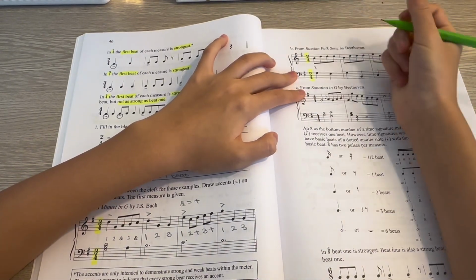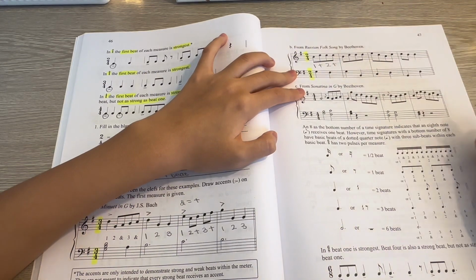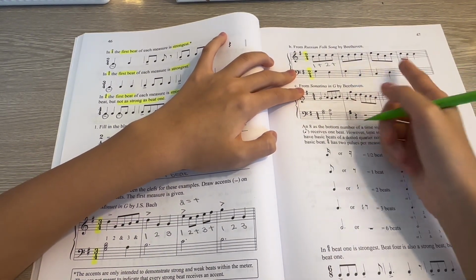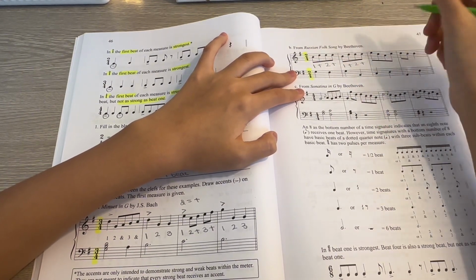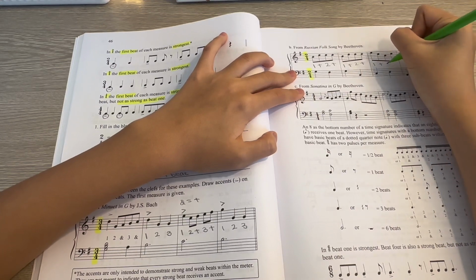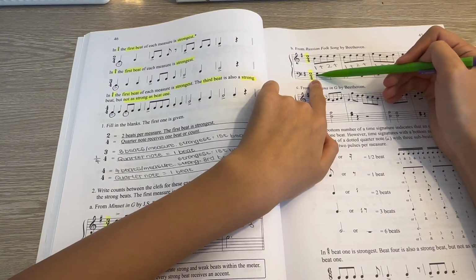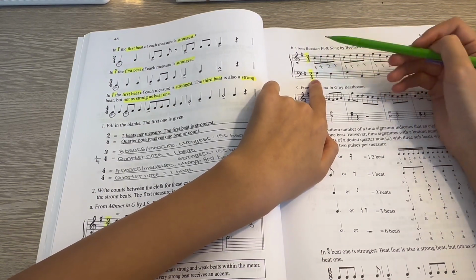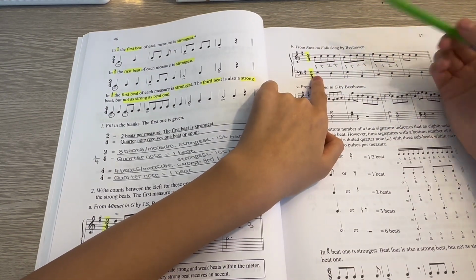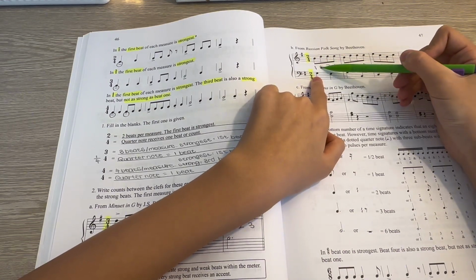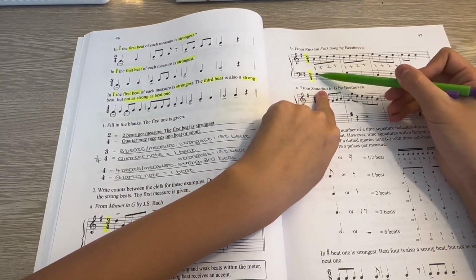So it's going to be 1 and 2 and. Got it? That looks like the same pattern, right? So 1 and 2 and, 1 and 2 and. Basically the 1 means this note, the and means this one, but 1 and together is this note right here.